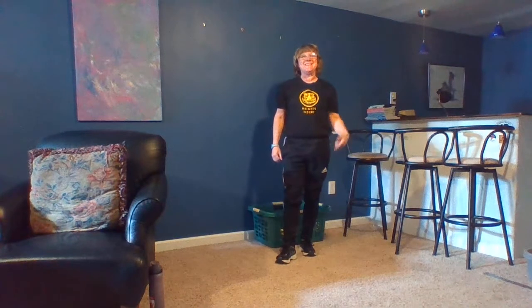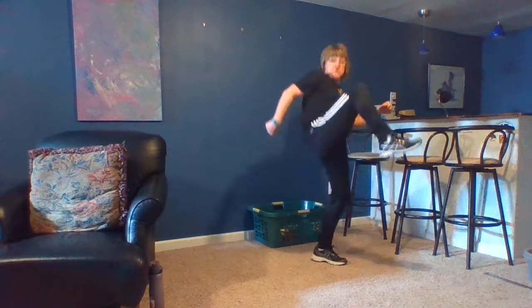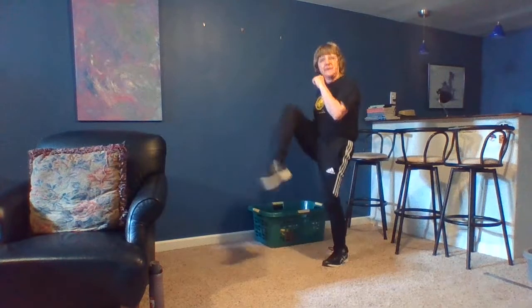N is for knees high. So this is one of the ones that sounds, even though knee starts with a K, knees high is our N exercise for the sound knee. So knees up high. 1, 2, 3, 4, 5, 6, 8, 9, and 10.